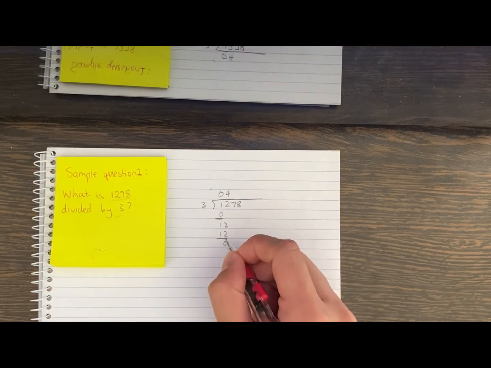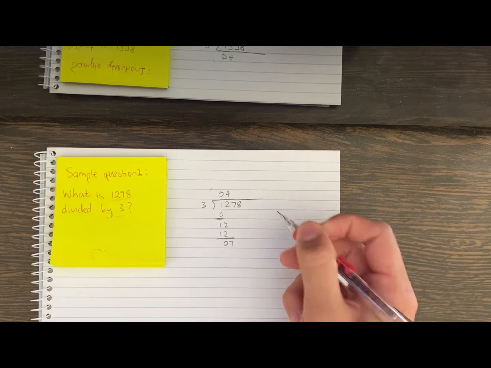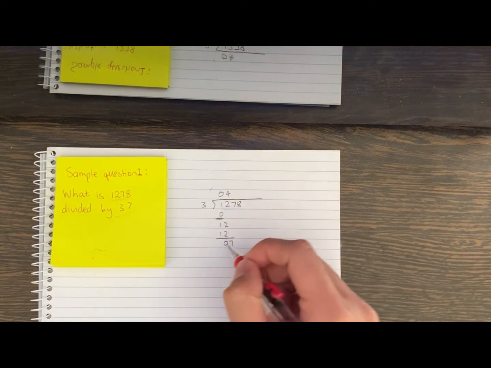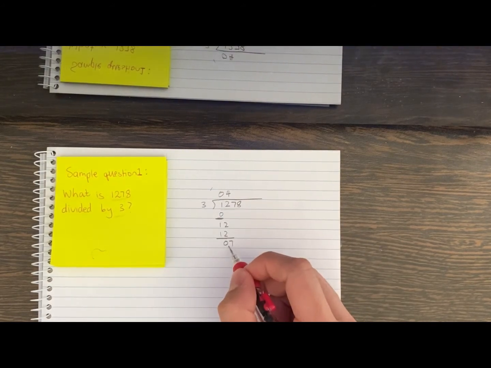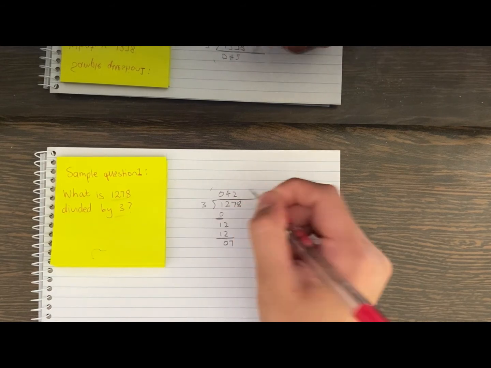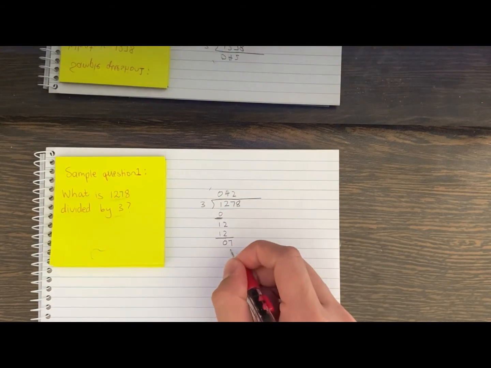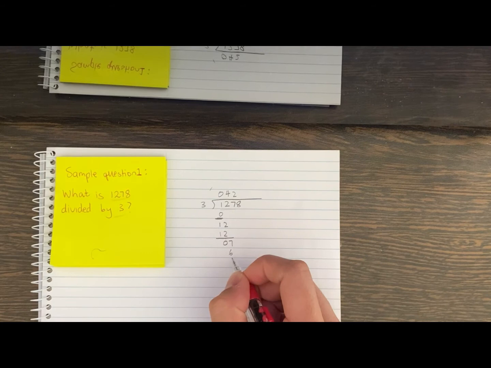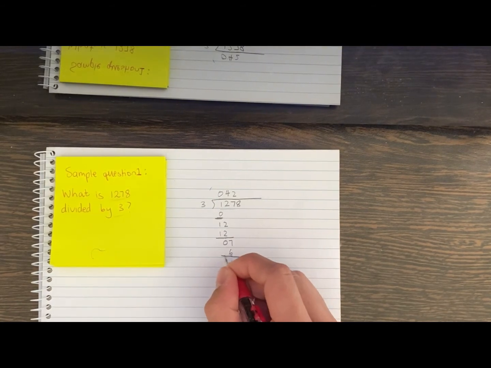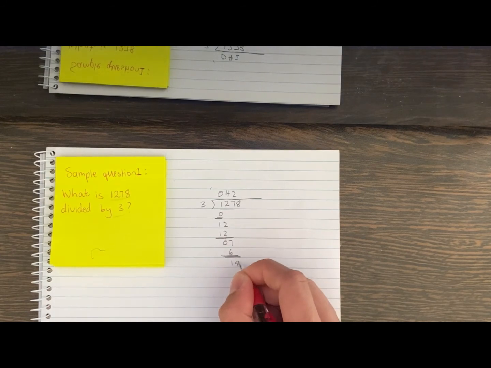Next up, move the 7 down, moving on to the third number, and you think, how many times does 3 divide into 7? And that's twice. And what's 3 times 2? That's 6. 7 minus 6, it's 1. And we move on to the last number here, 18.